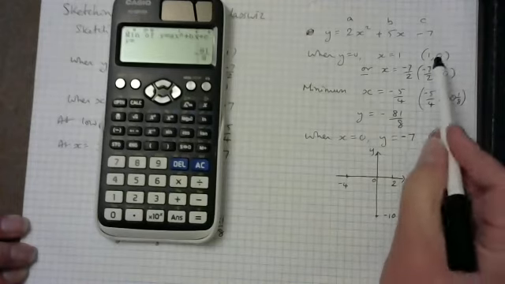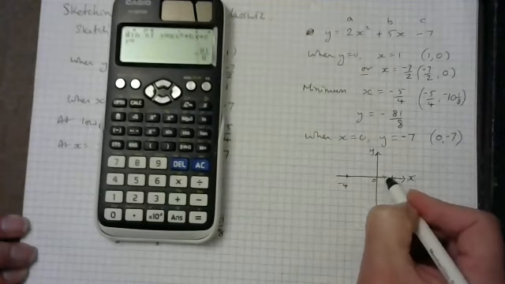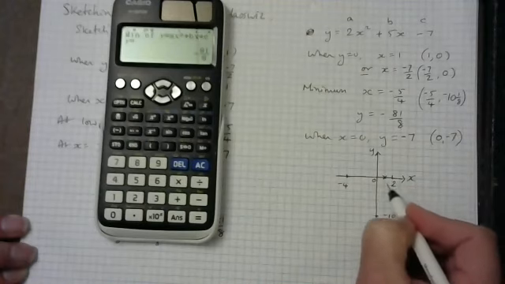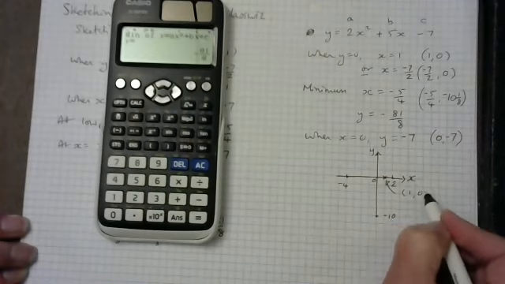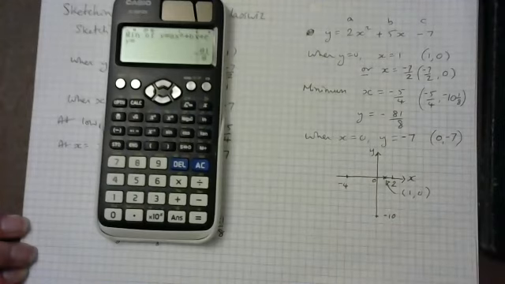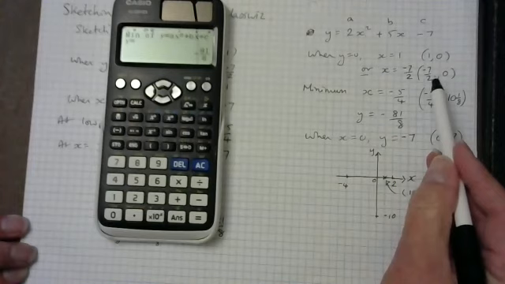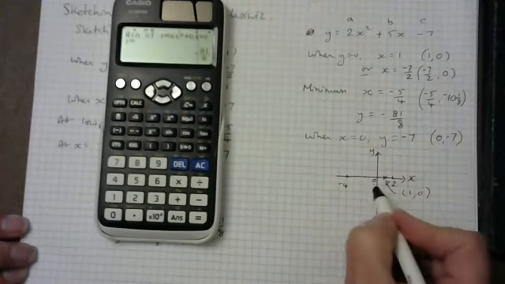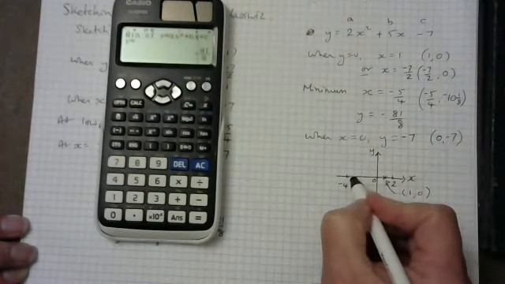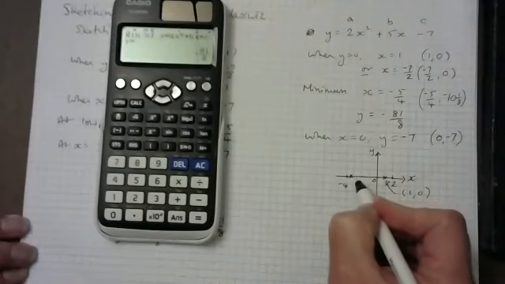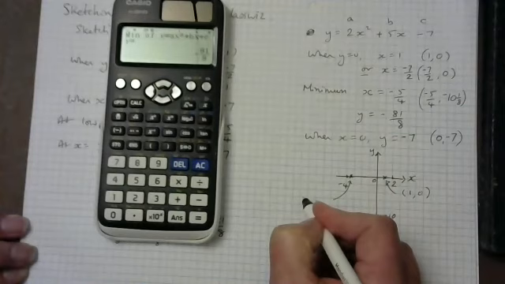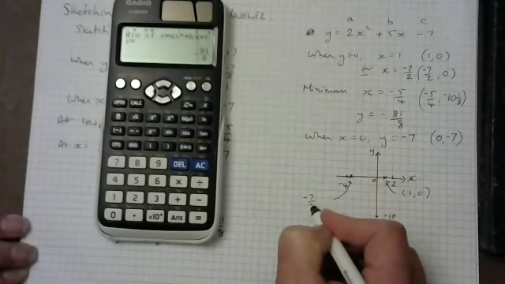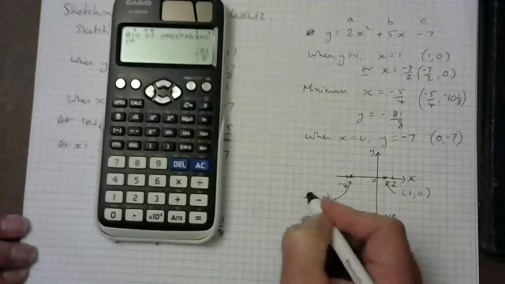I've got the point 1, 0. So let's mark that off. Indicate the point to the marker. 1, 0. I've got the point minus 7 over 2, 0. Well, that's minus 4. So minus 7 over 2 is minus 3.5, so it's just there. Indicate that point to the marker. Minus 7 over 2, 0.